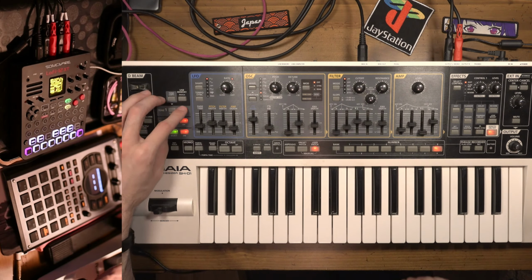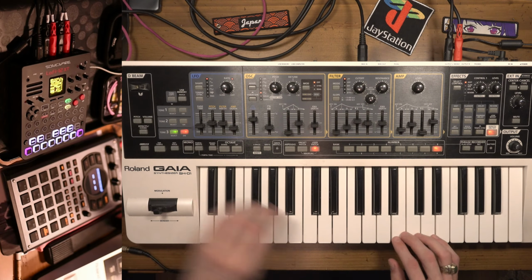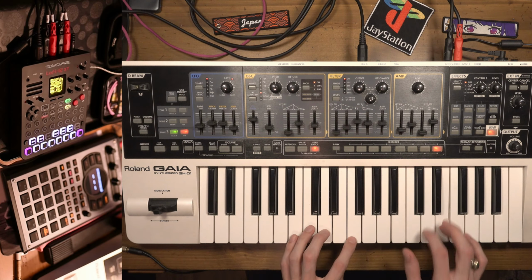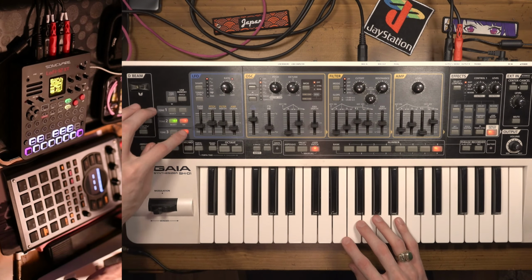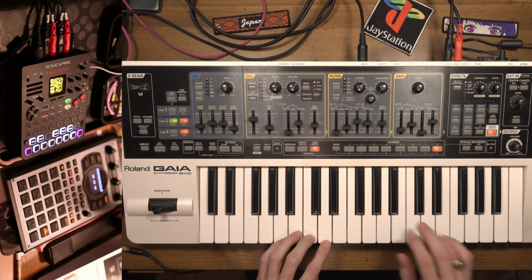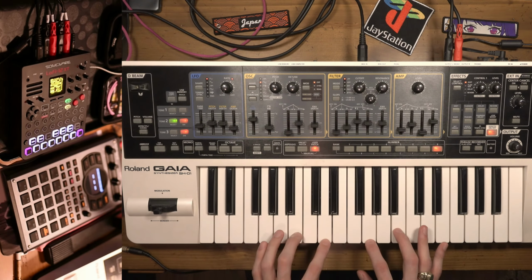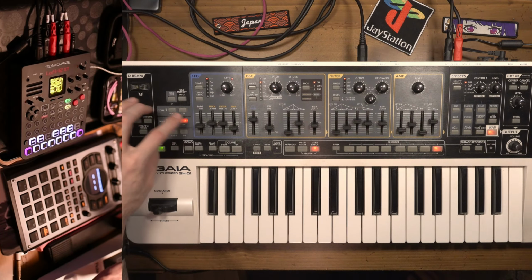So yeah, these two might be just sine waves, I guess. No, this is the sine wave. Nice and smooth. So this one must be the square wave. So that's the sine wave and the square wave together. Alright, enough messing around though.